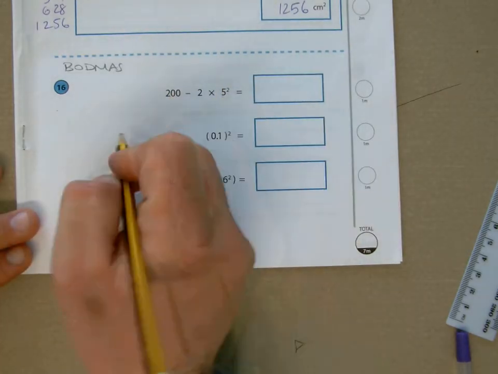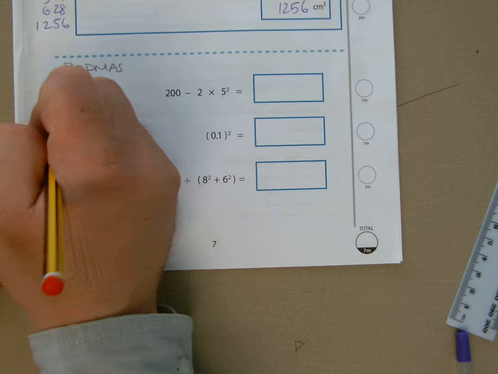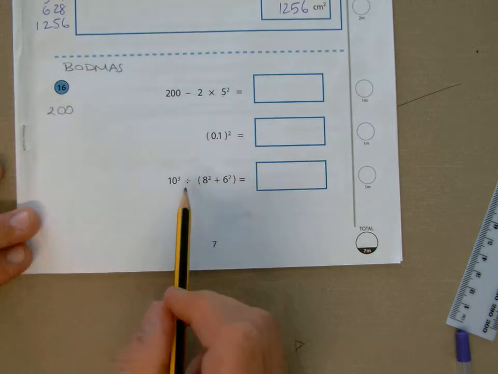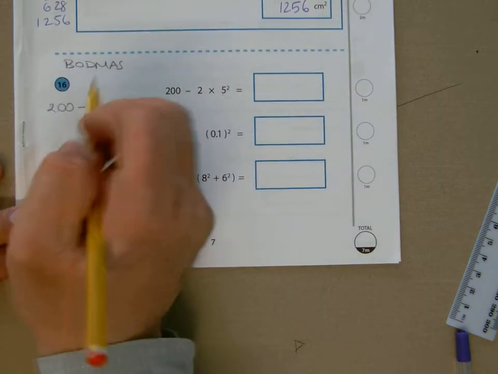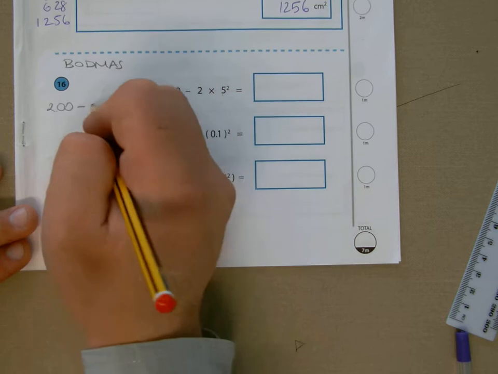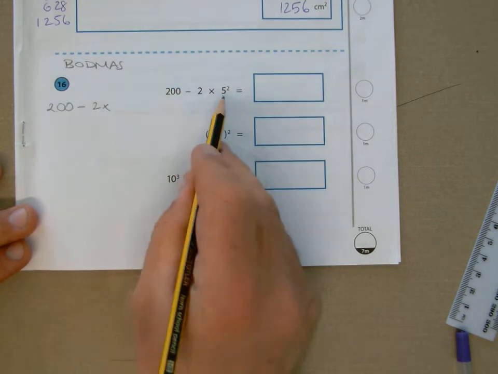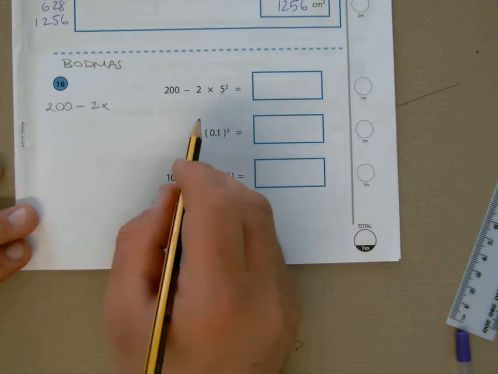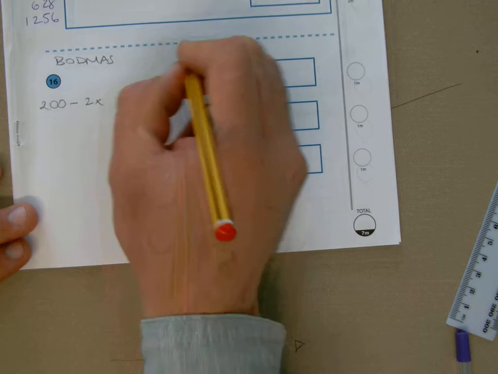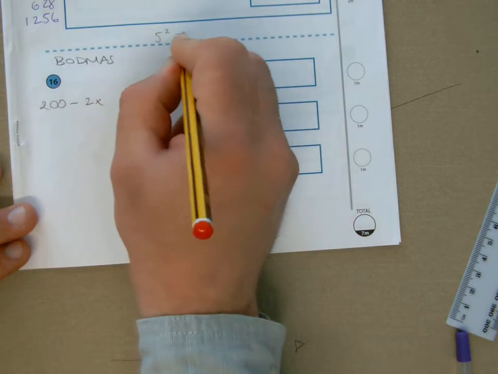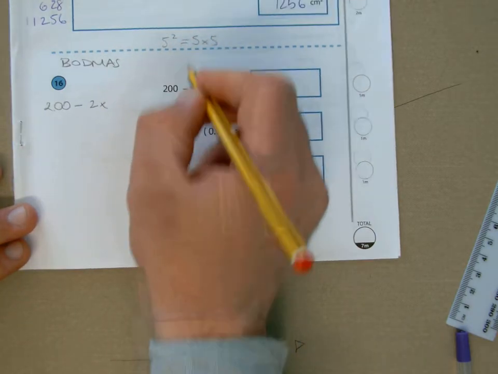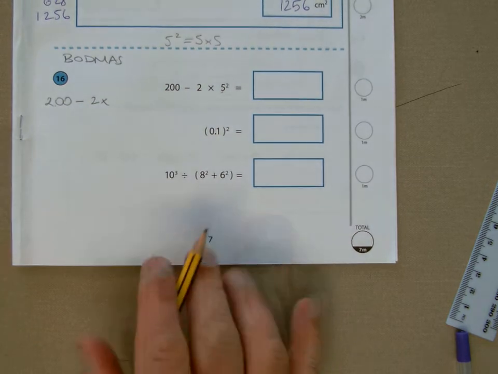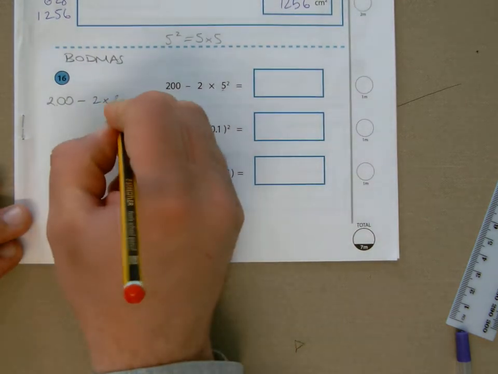So we'll do our workings over here. We've got 200 here. I'm going to leave that as it is, leave that subtract in place, and leave the 2 in place. And I'm just going to work out what that 5 squared is. Now remember, 5 squared means times 5 by itself. That's all the 5 squared is. Write it down if it helps you. It just means times 5 by itself. And of course, 5 times 5 is 25.